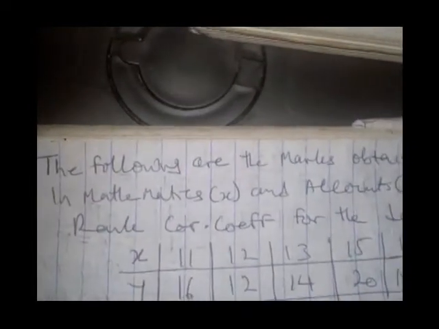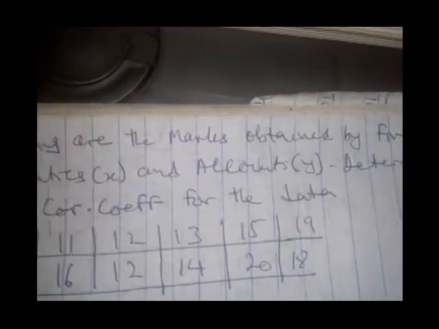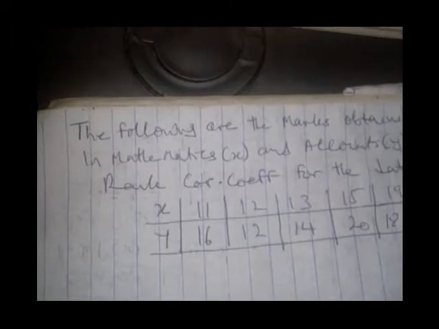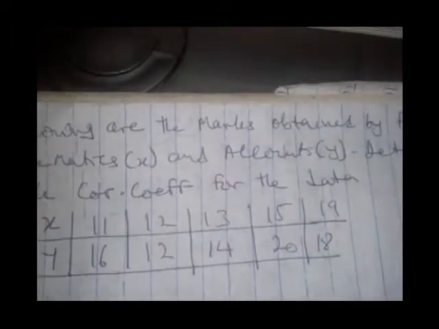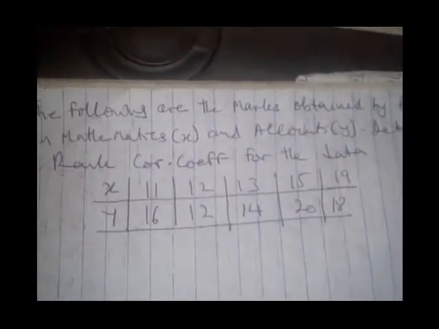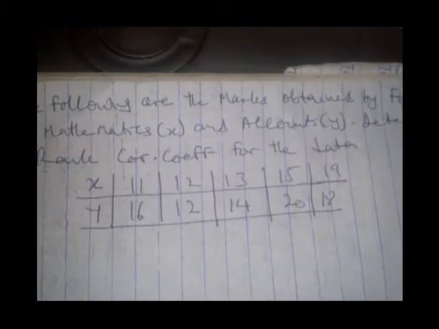So the question is, the following are the marks obtained by 5 students in mathematics X and accounts Y. Determine the rank correlation coefficient for the data.